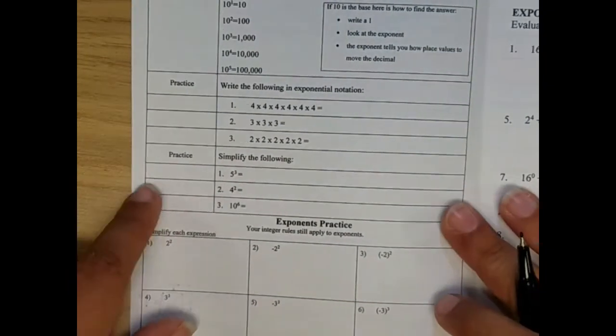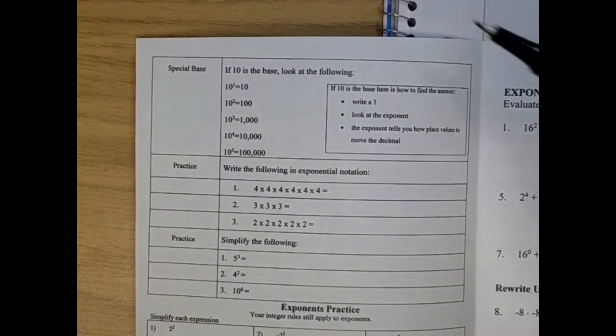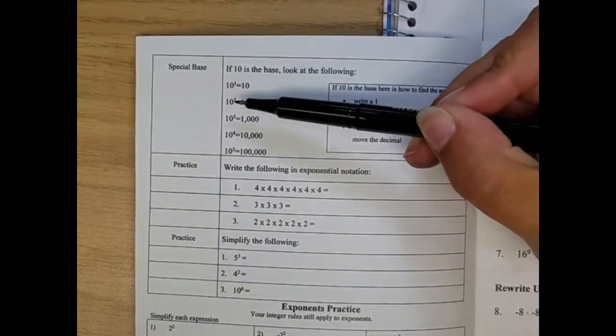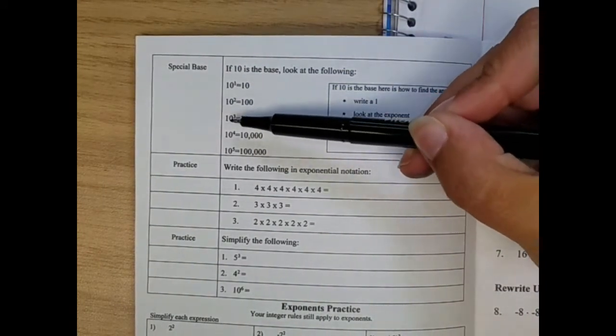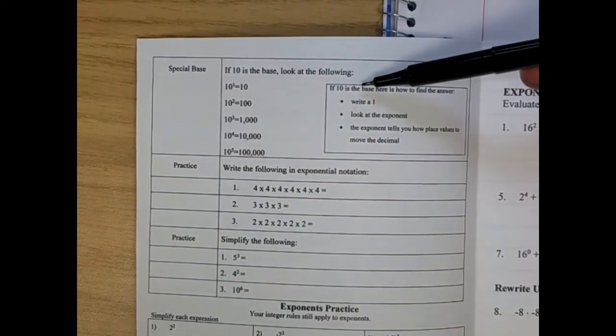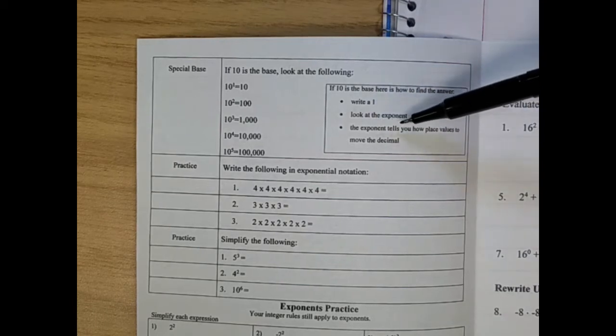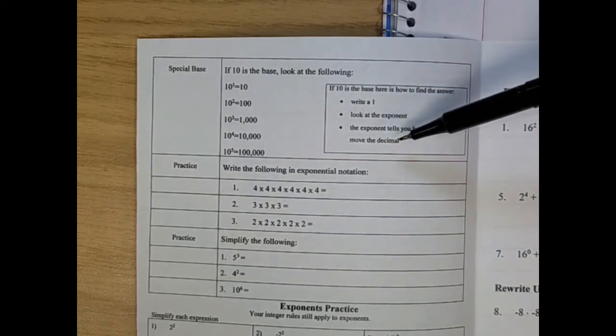All right, going on, you guys learned about base 10 last year. If you look at the following, 10 to the 1st power is 10, 10 to the 2nd power is 100, 10 to the 3rd power 1000, so on and so forth. So if 10 is the base, here's how you find the answer. You write a 1, look at the exponent. The exponent tells you how many place values to move the decimal.